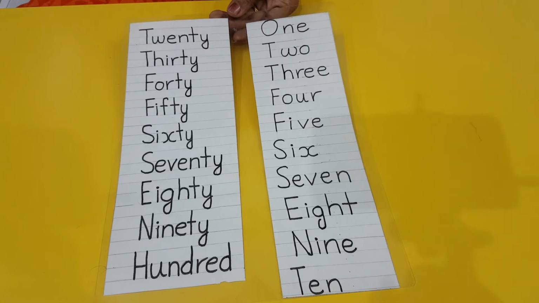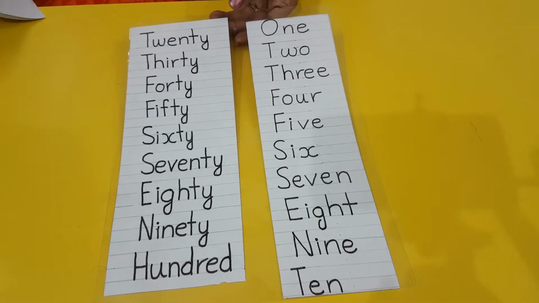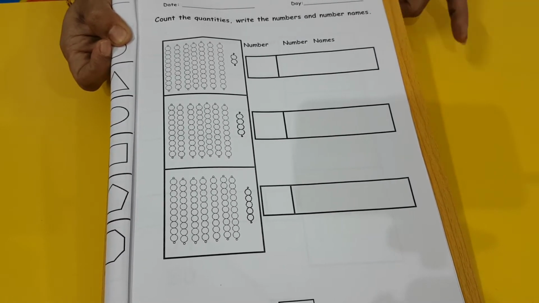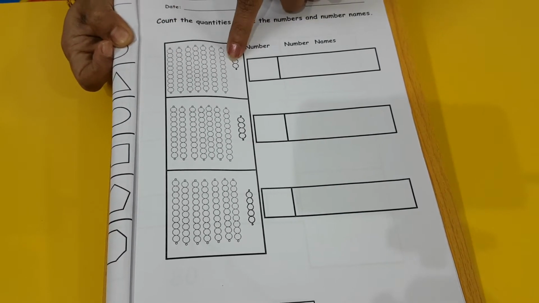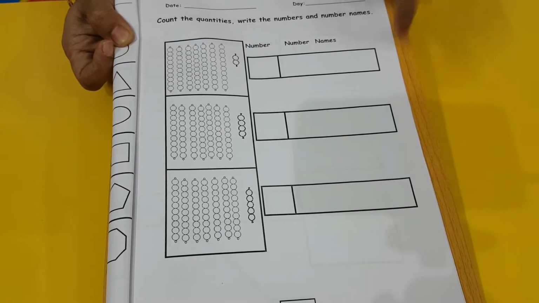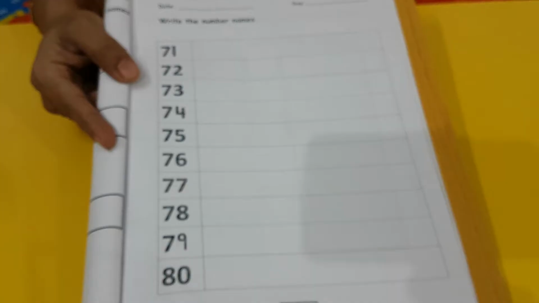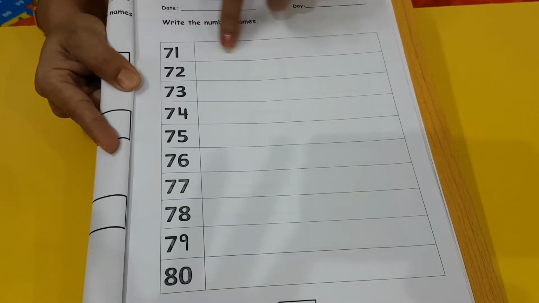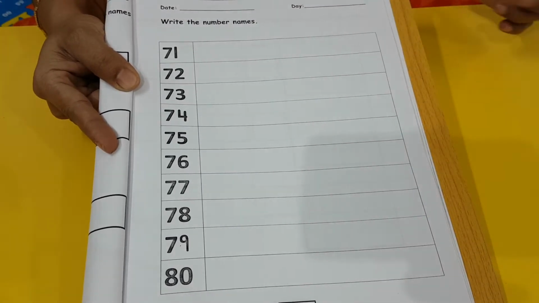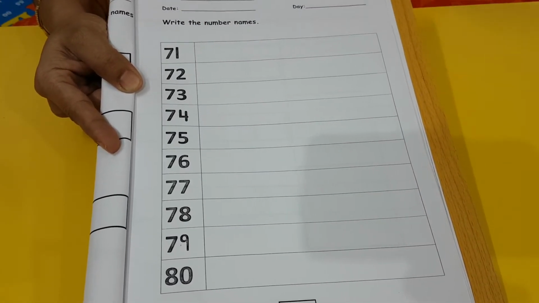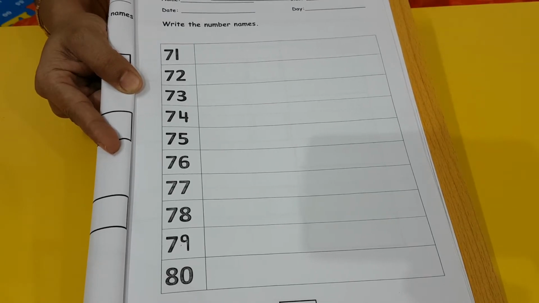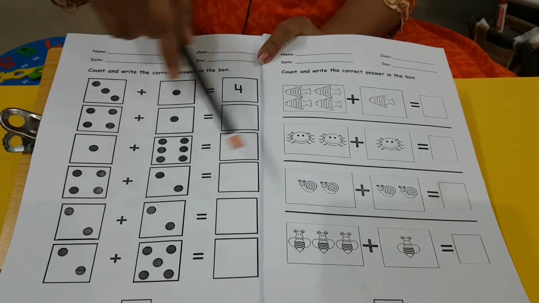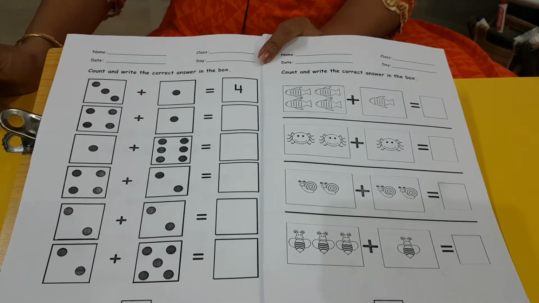Now we'll see our workbook. In your workbook, you will do page number 15, 16 and 17, where you will count the bead quantity and write the number name. On page number 17, you will have to read this number and write all the number names in a row. Learn to write neatly inside this box. Next, you will turn to page number 26 and 27, where you have to do addition.